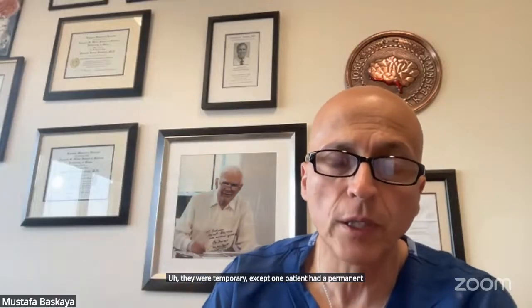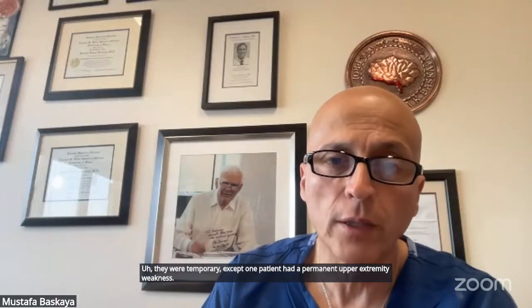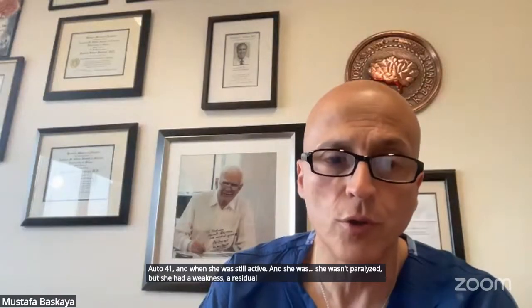They were temporary, except one patient had a permanent upper extremity weakness out of 41. She was still active and wasn't paralyzed, but she had a residual weakness from the surgery. Two patients required ventricular peritoneal shunting, despite my attempt to do endoscopic third ventriculostomy in all these cases.